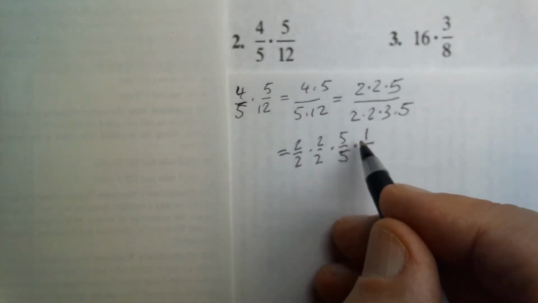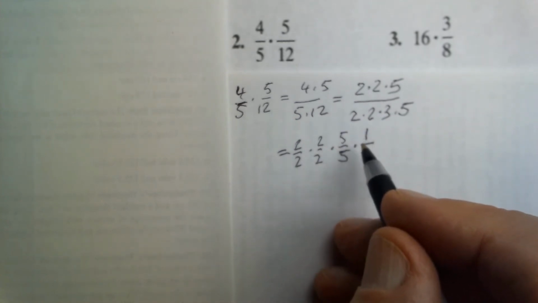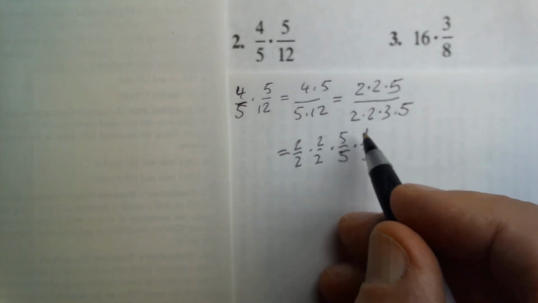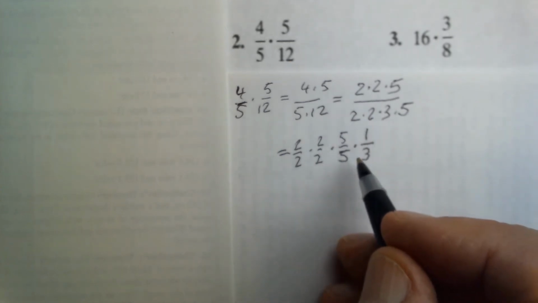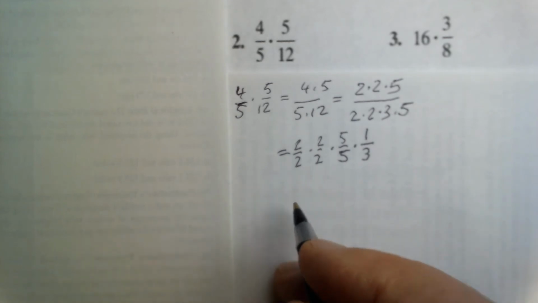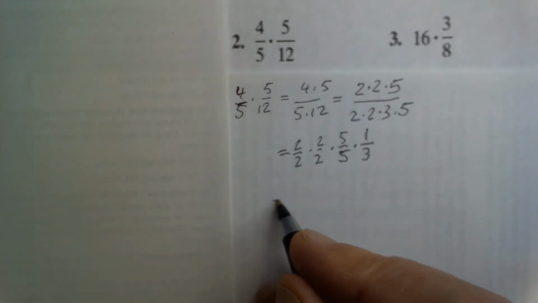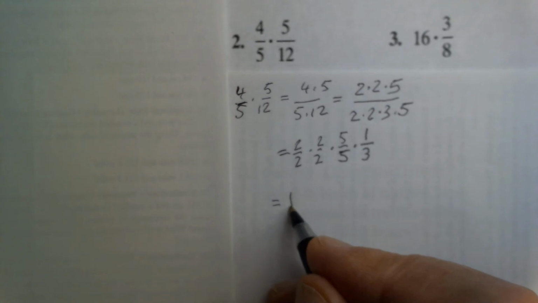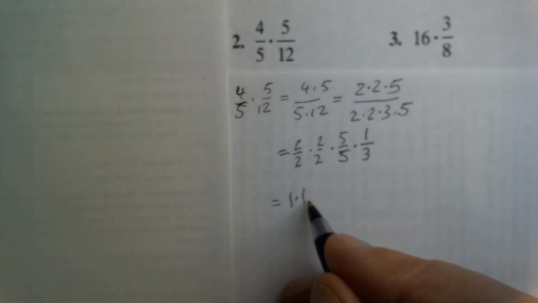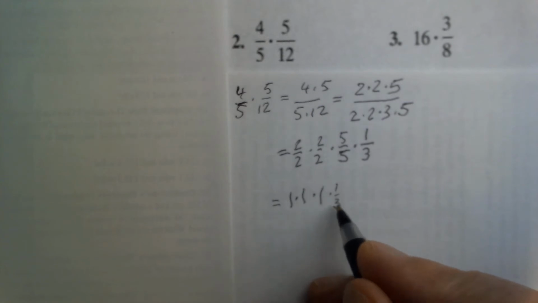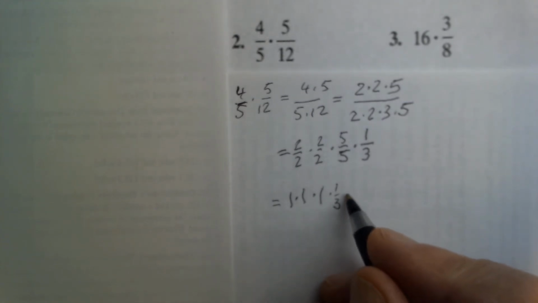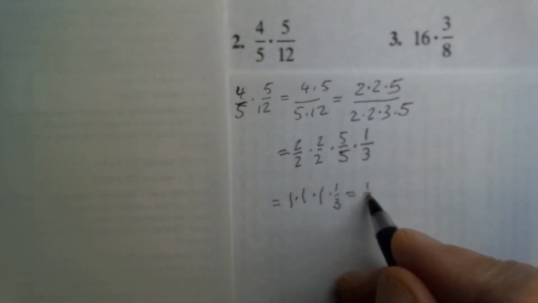The 1 is a factor. It just gives us the same number back. In the denominator, we have all the factors, 2 times 2 times 3 times 5, just in a different order. So we know that 2 divided by 2 is 1, and 2 divided by 2 is 1, and 5 divided by 5 is 1, times 1/3, and 1 times 1 times 1 is 1. So then the answer is equal to 1/3.